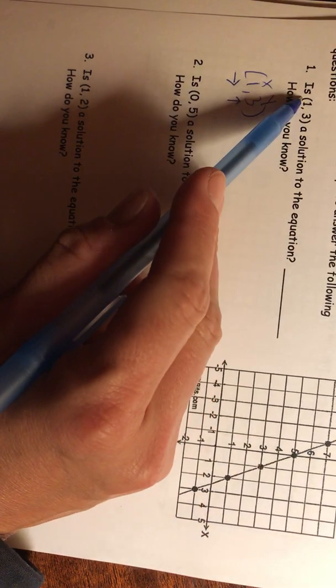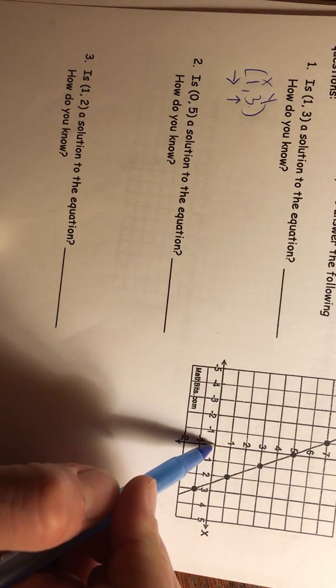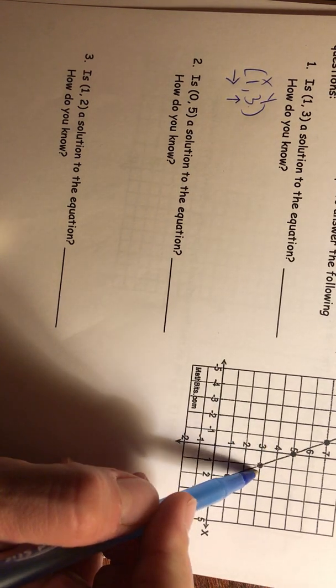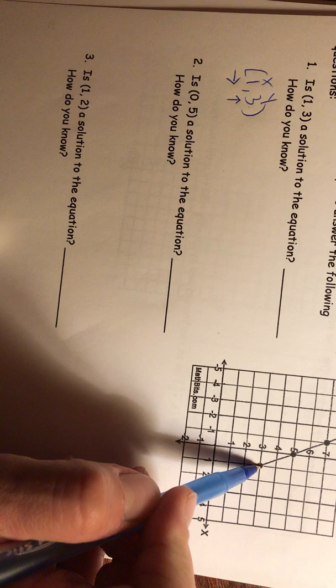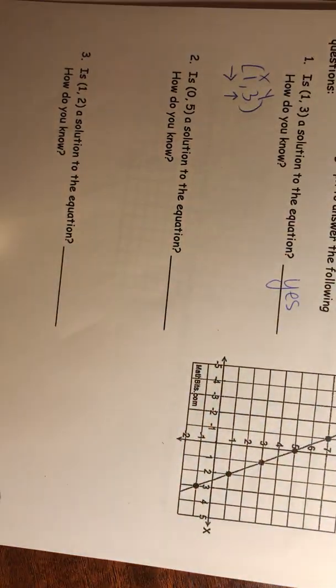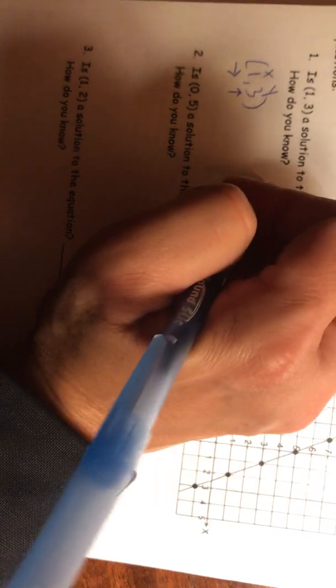So we're checking if (1, 3) is a point on this line. And we figured, okay, if we go up 3 and right 1, this is a point on the line. So yes, because this is a point on the line, it is a solution. How do you know? The point is on the line.